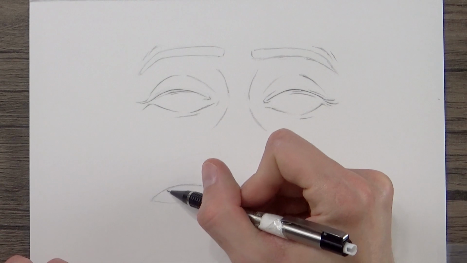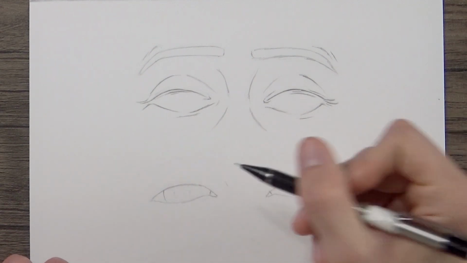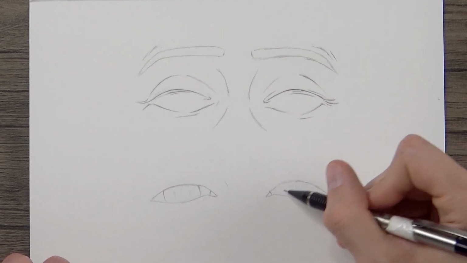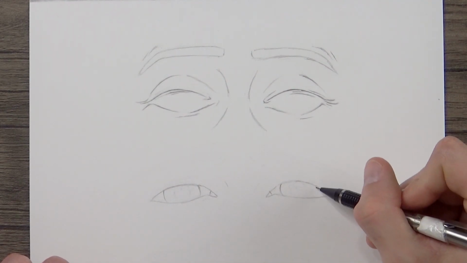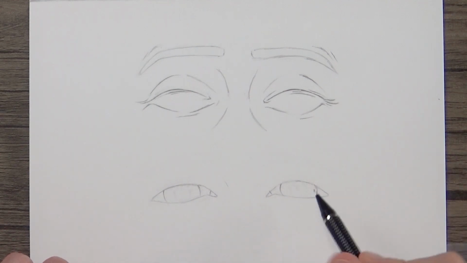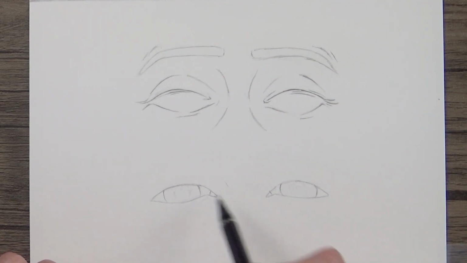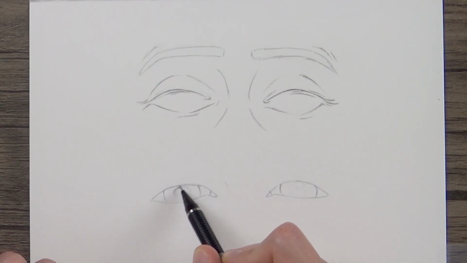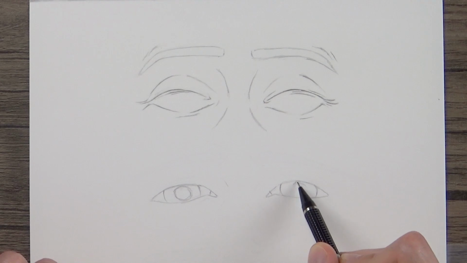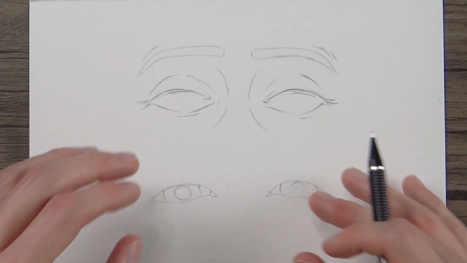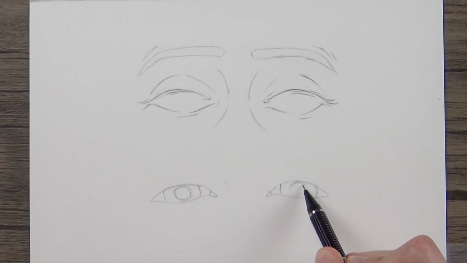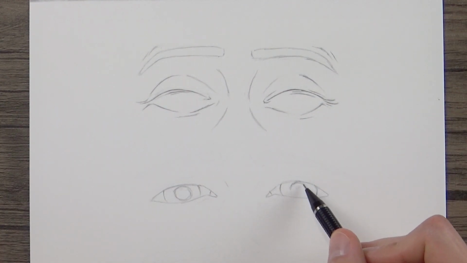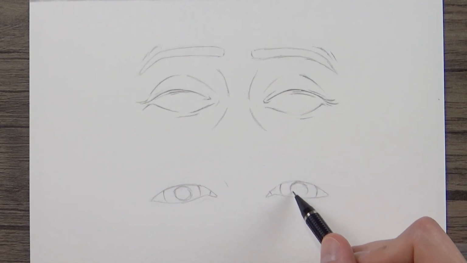So in each eye, we'll go ahead and draw an iris, and we'll make this pretty large. So just two curved lines will form the iris of each eye, and then we'll go in and give each one a pupil. Now, keeping the pupil and the iris large inside of the tightly closed eyelids gives it a more doe-eyed, sad look.